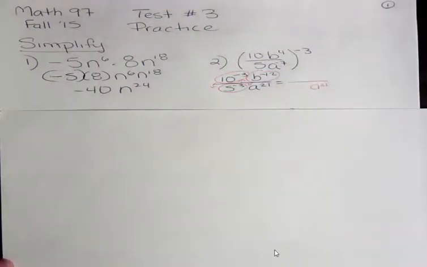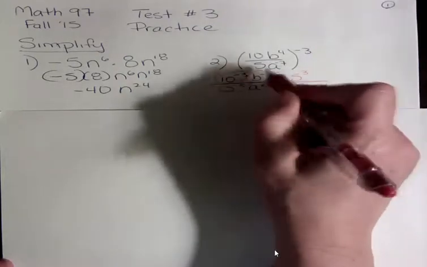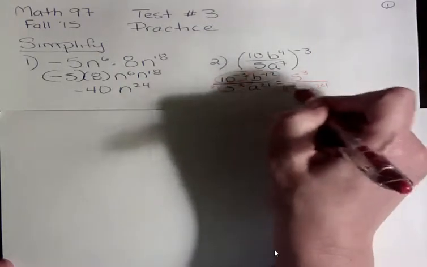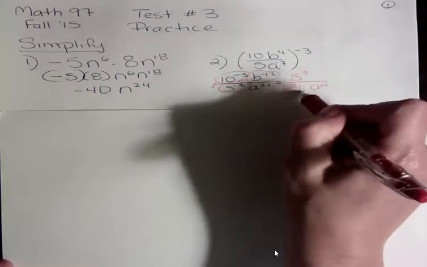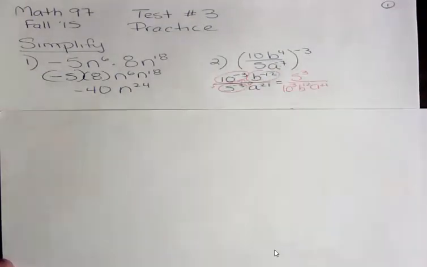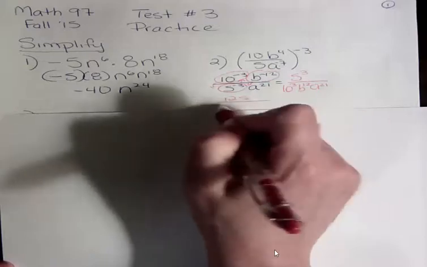It's the only one. 5 to the negative 3 goes up. 10 to the negative third goes down. When they go down, then their power changes. b to the negative 12 becomes positive 12. I'm not finished because 5 and 10 have some common factor stuff going on. I'm going to multiply that out. That's 125. And 10 to the third is 1,000.